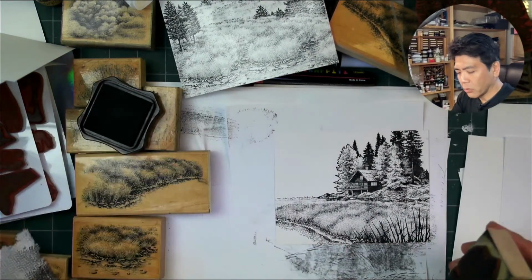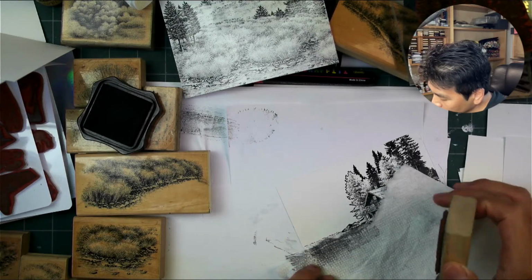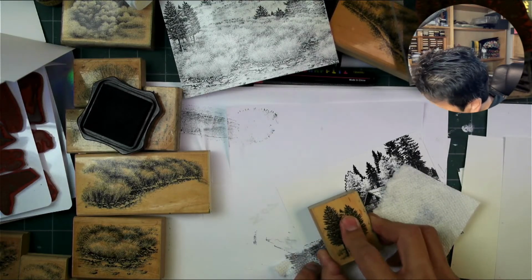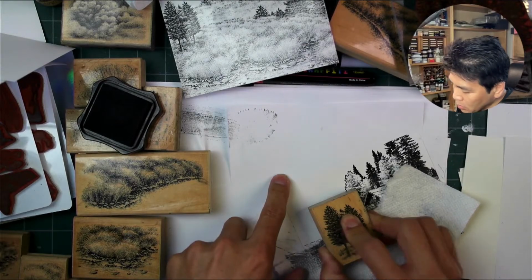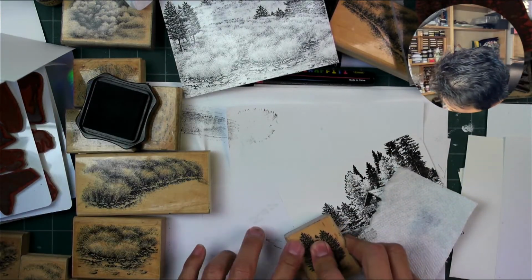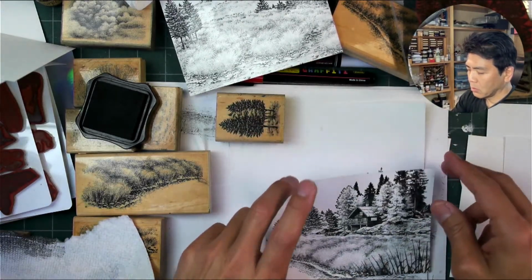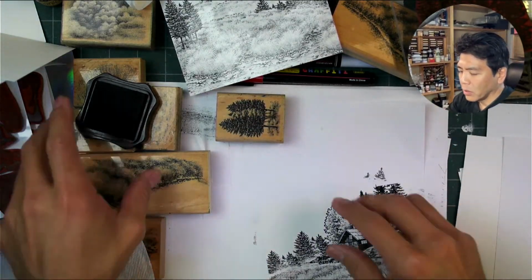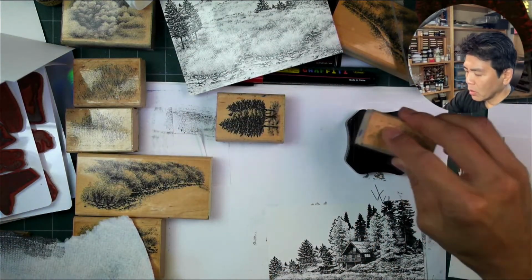I'm looking at that tree right there that I just used, and the tree cluster should be a really good one to use with the lakeside cabin stamp right here, just to fill this area out a little bit. Like this. Like that. Let's do something here. Let's have some fun. Okay, so this is the sedge filler.